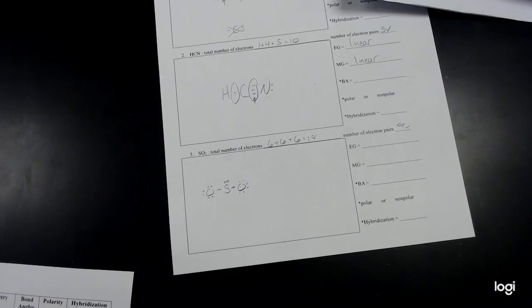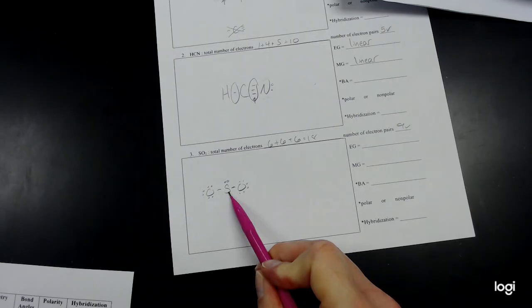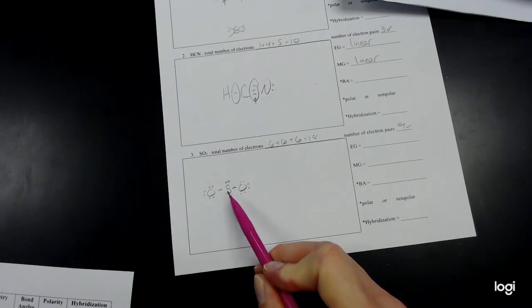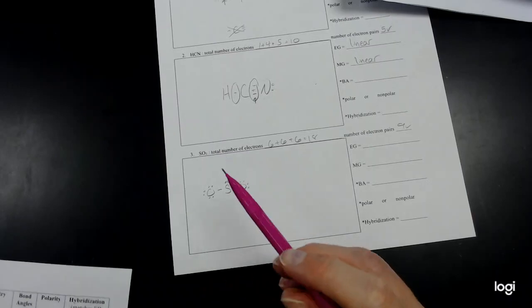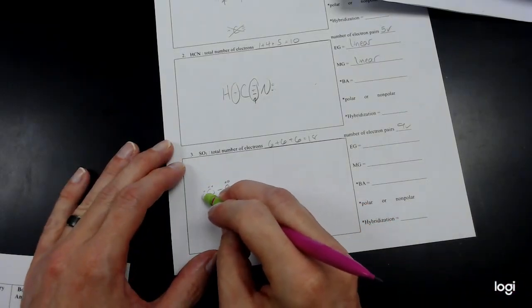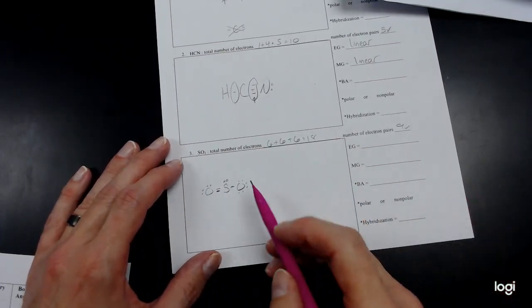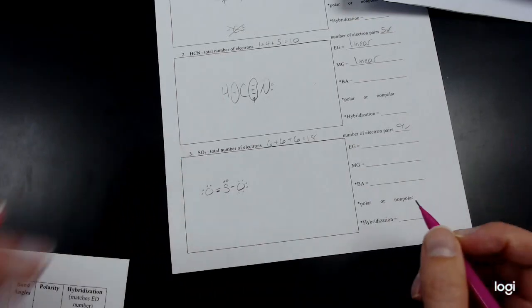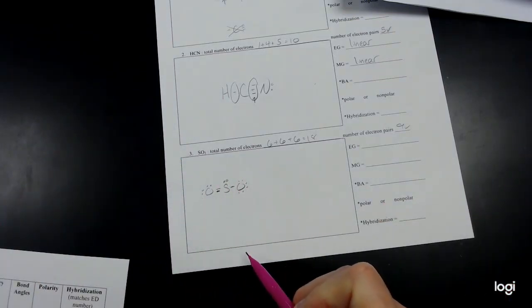Do all those first. Now that I've done all the old steps, now I ask, is sulfur a SYNOPS element? Yes, it is. Does it have an octet? 2, 4, 6. No, it does not. So I need to fix this. Okay, I know how to fix this. Let's get rid of a lone pair and let's share it instead. There we go. 2, 4, 6, 8. All good. All right, so I'm all done. This sulfur has an octet.